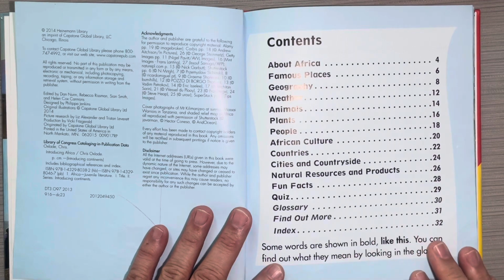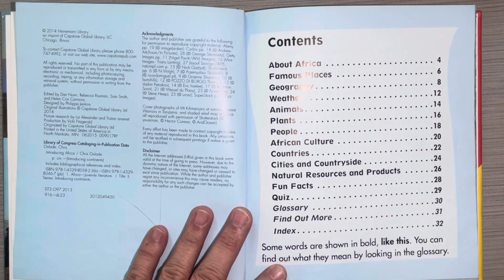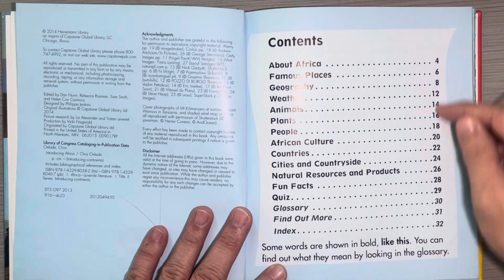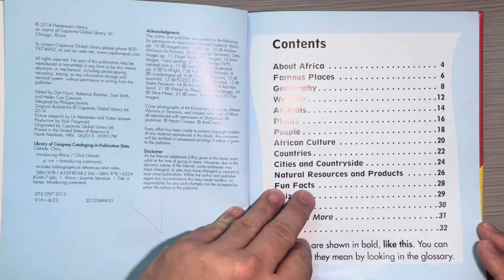This is the table of contents. The table of contents is very important because it tells you what chapters are in the book, what subjects are in the book, and what pages they're on. So you can use your table of contents to find out where you can find different information in your book.